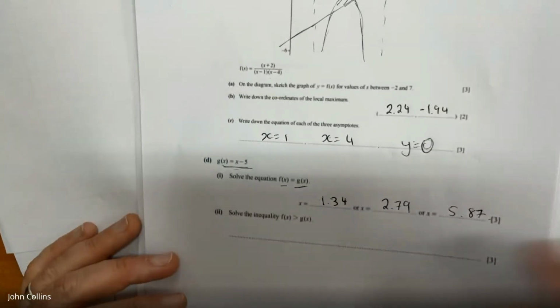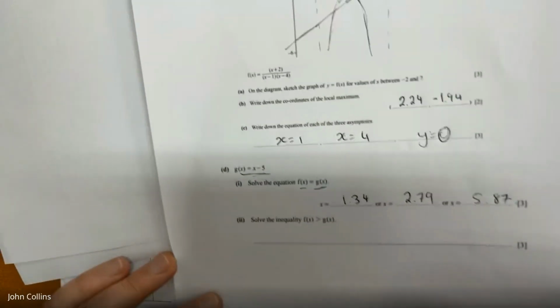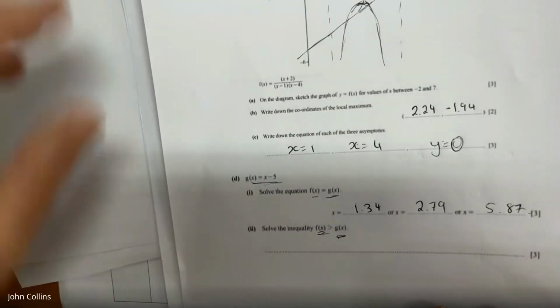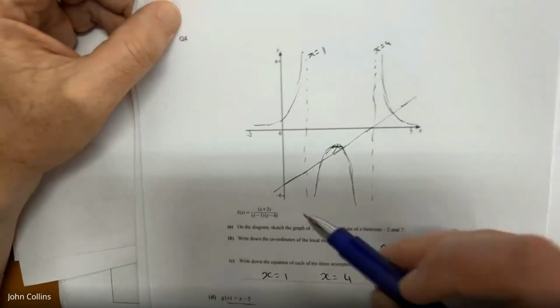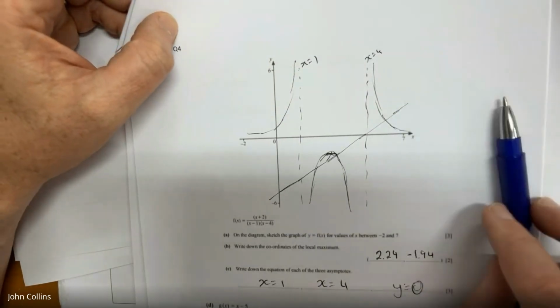Thank you. Okay. So how do I solve the inequality where the f function is greater than the g function? The f function was the curve function, the original one. Where is it greater than the g function?